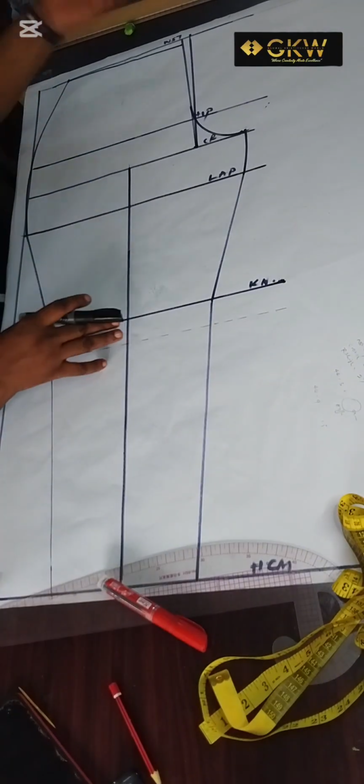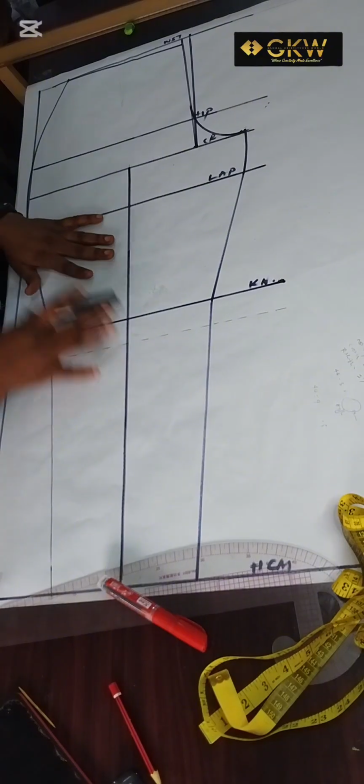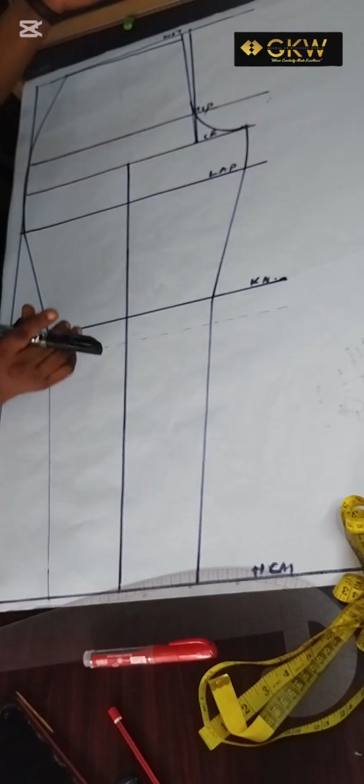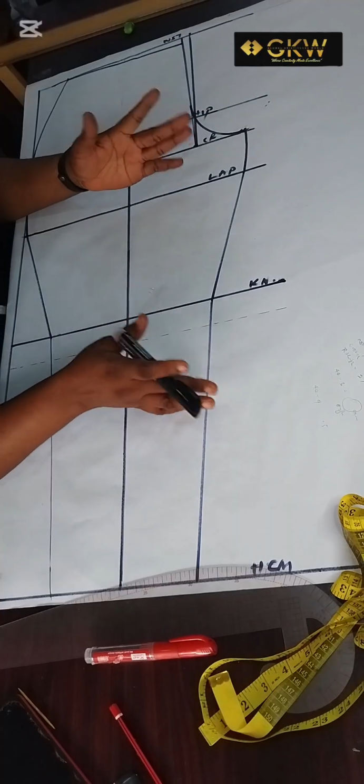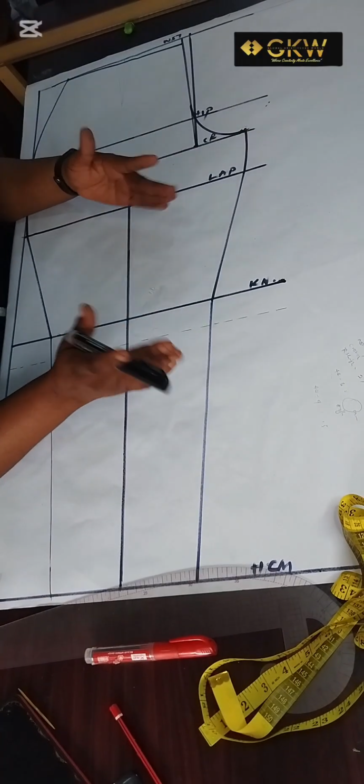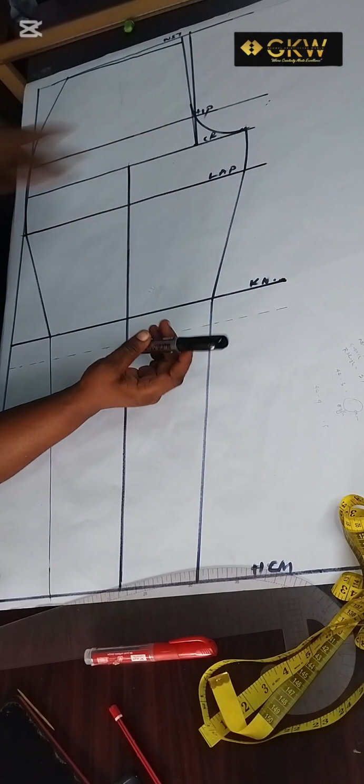Usually the back of the trouser is higher than the front. So at the center back of the trouser, we are raising it up by 1 inch, or 1.5, or 1.25. Now it varies. What are the conditions for making it like that? I usually use this method.